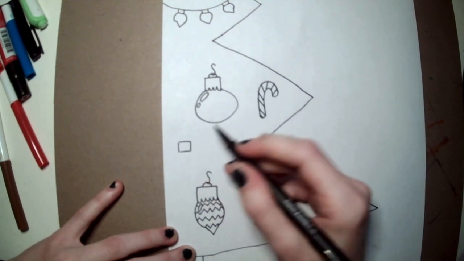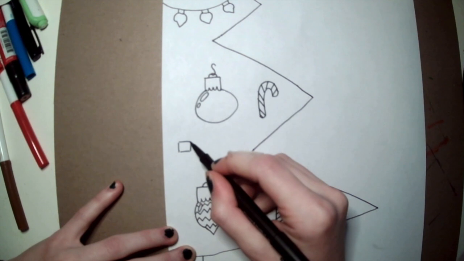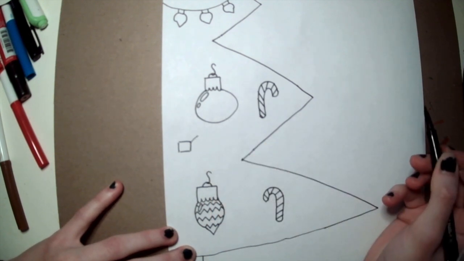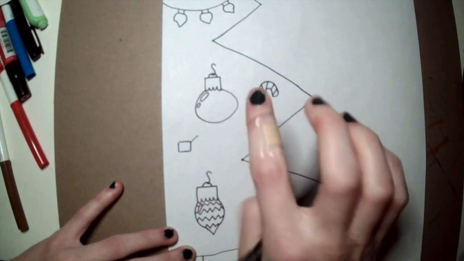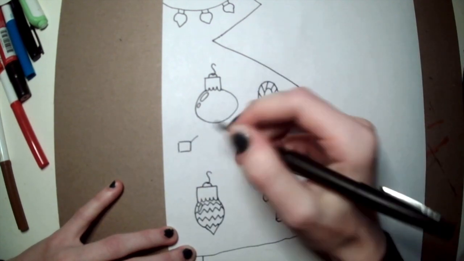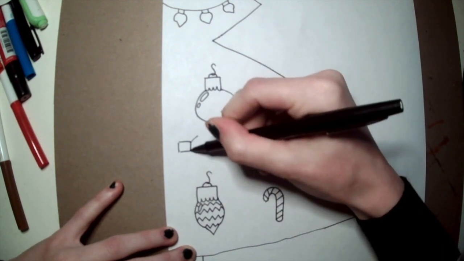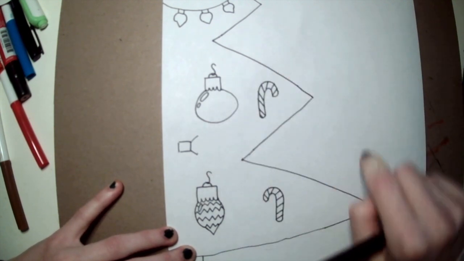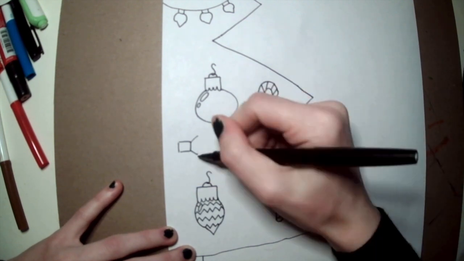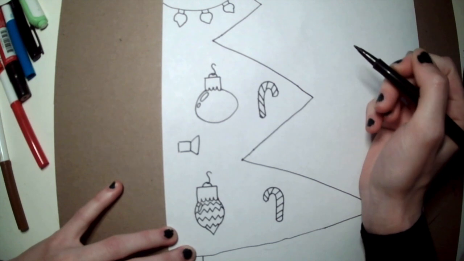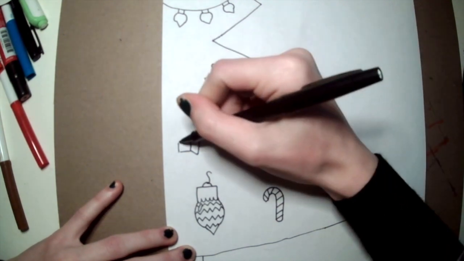The next thing I'm going to do is, coming out from the top corner of my rectangle, I'm going to draw a diagonal line coming out and going away. Then I'm going to draw a diagonal line coming down from the bottom corner, going away from my rectangle. Then I'm going to connect these two lines with a straight line. I'm going to do the same thing to the other side.